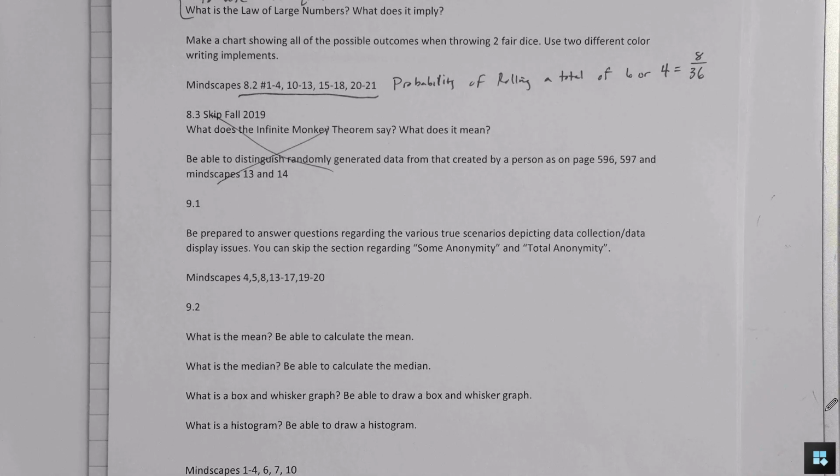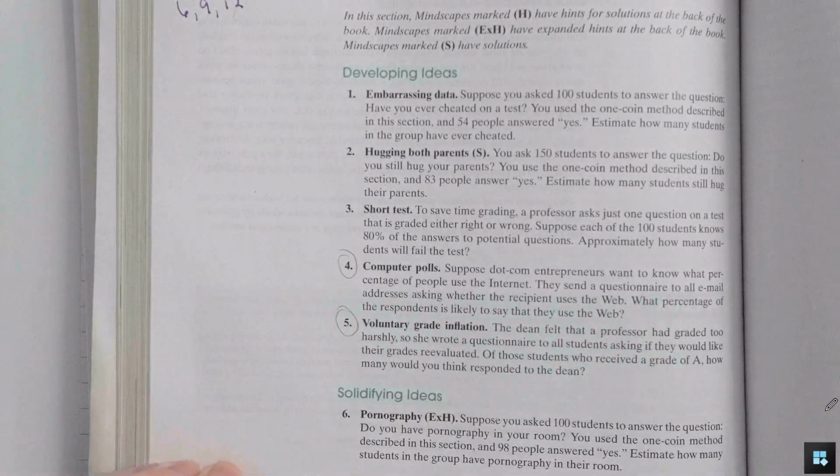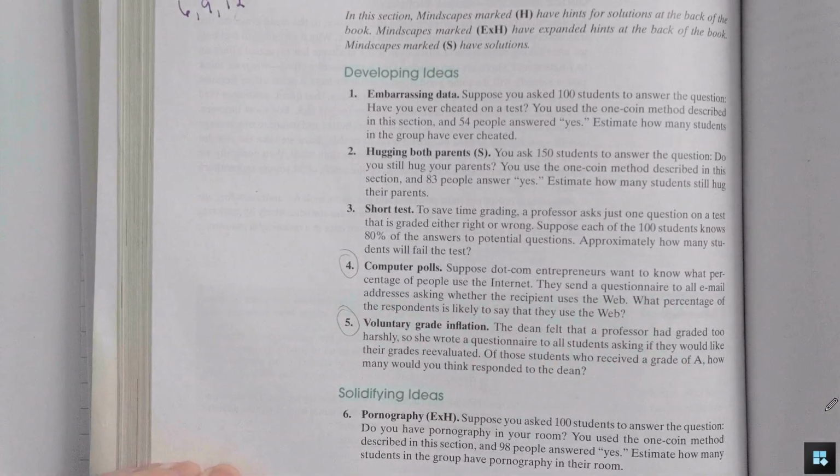9.1 also has some mindscapes that you should look at. You should be able to answer those after reading 9.1. For example, look at number 4.